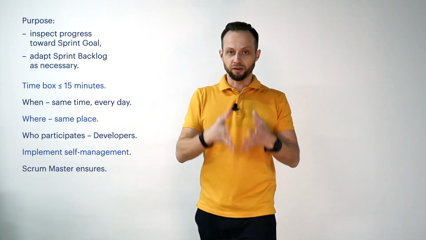The Scrum Master ensures that this event takes place, is positive, productive, and kept within the time box. By the end of the Daily Scrum, the developers should have evaluated progress toward the sprint goal and produce an actionable plan for the next day of work. And here you may ask, how can the developers produce a detailed, actionable plan for the next day of work within just a 15-minute time box?